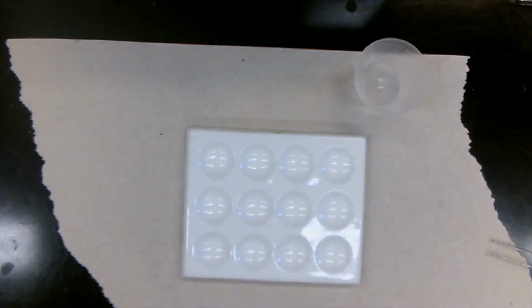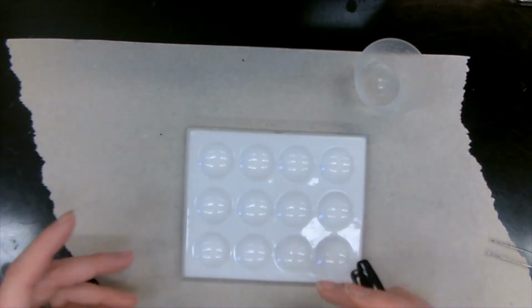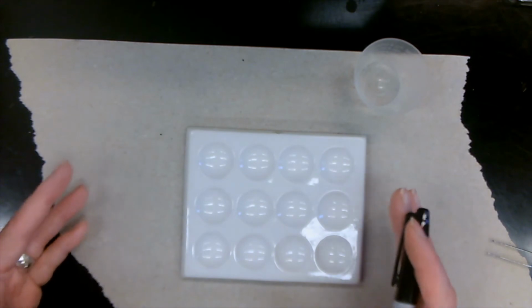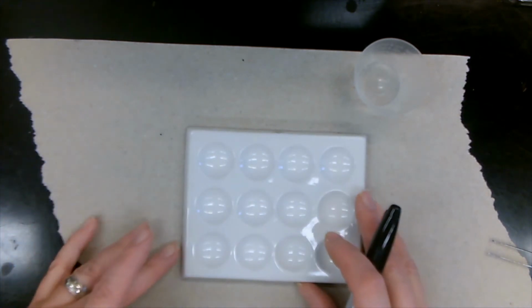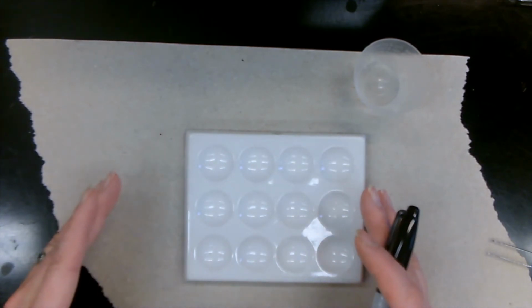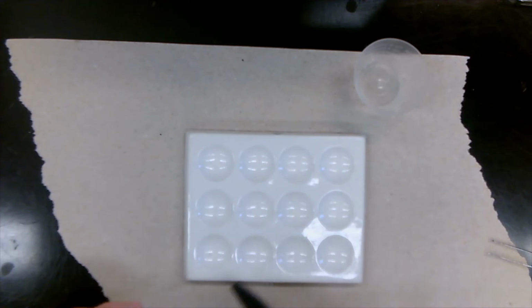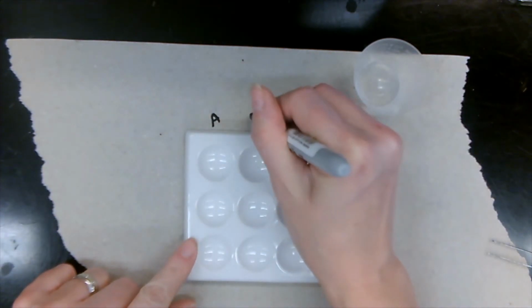All right, now the last test that we're going to be doing is testing with cobalt chloride paper. What cobalt chloride paper does is indicate if the solution that you've made has water in it, so if it's made in aqueous solution. Most solutions are made with water, but some of them aren't. So we're going to use the spot plate again and label it like before.